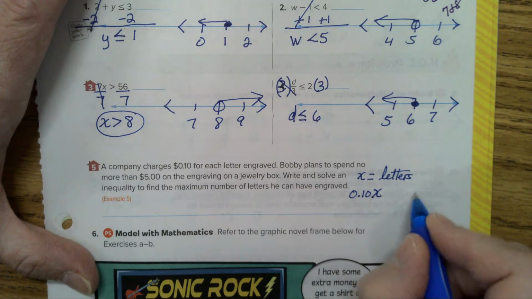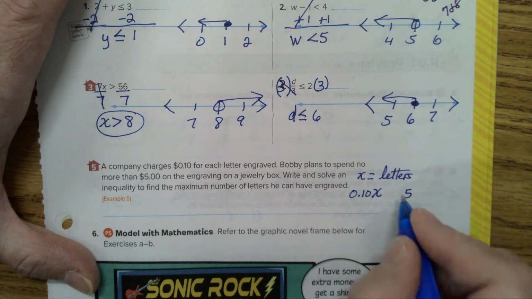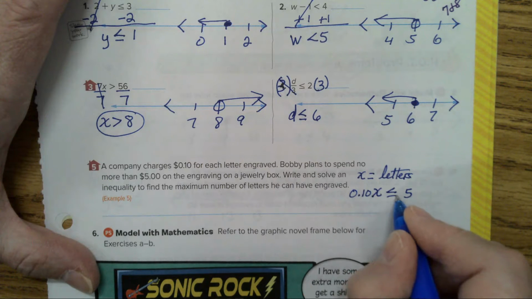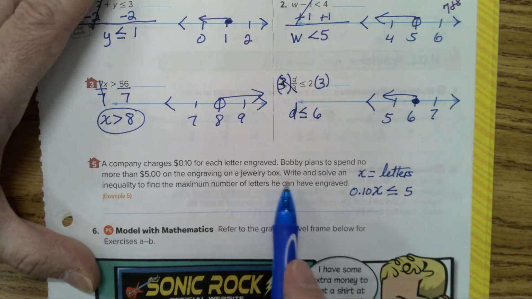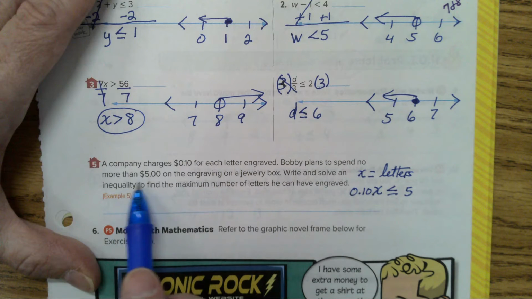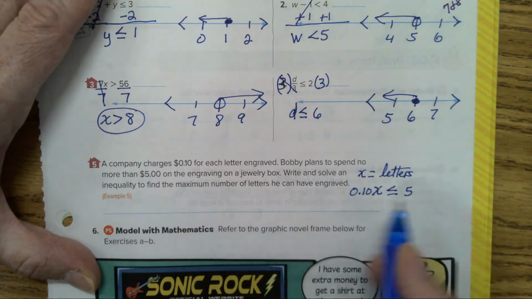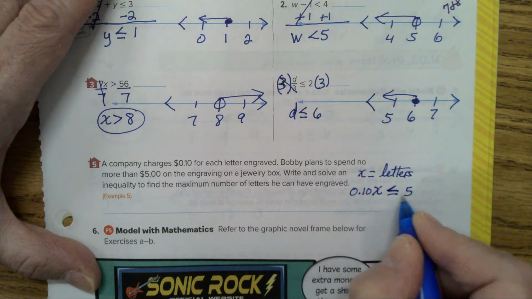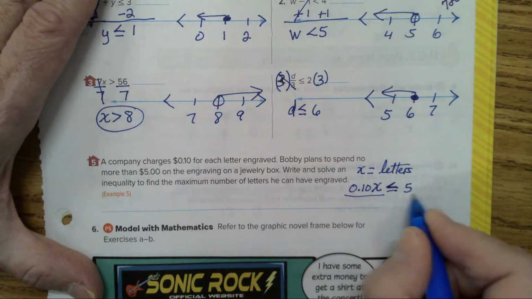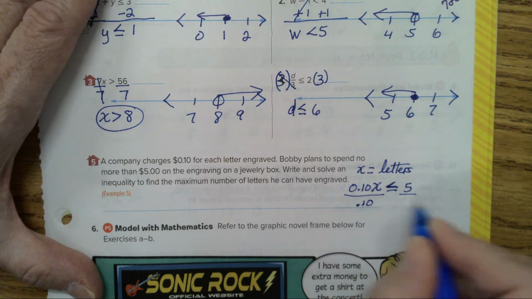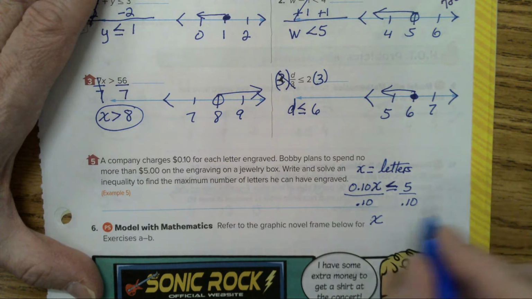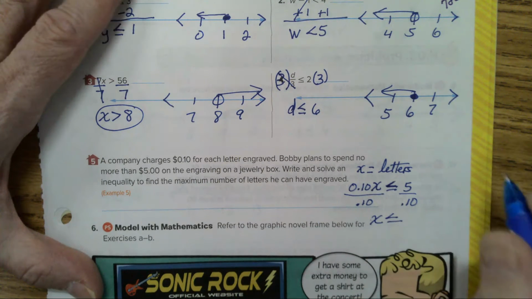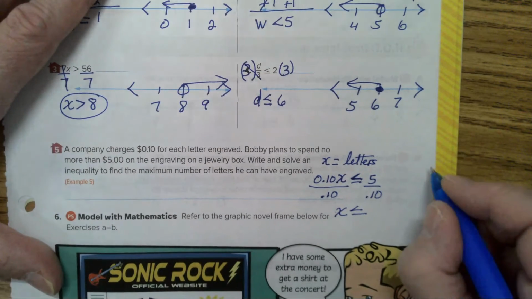At the most it can be $5, right? So it has to be $5 or less. Do you see that? Because it says that's the most. He can spend no more than, and no more than looks like this. It can be 5 or smaller. Now, divide by 10 cents. X is going to be less than or equal to, how do we show this?